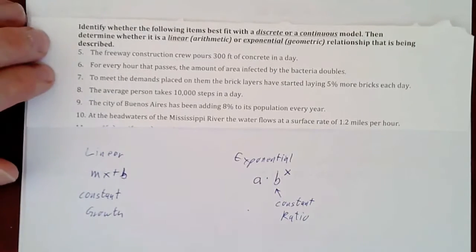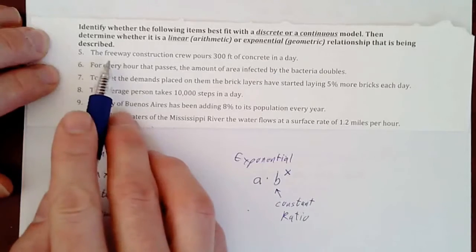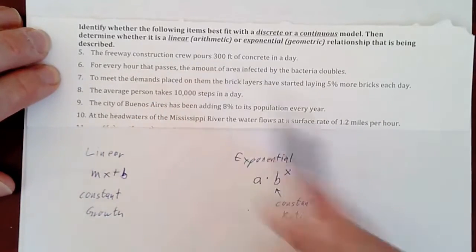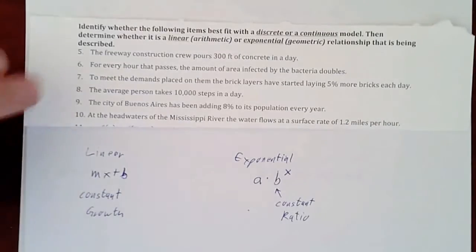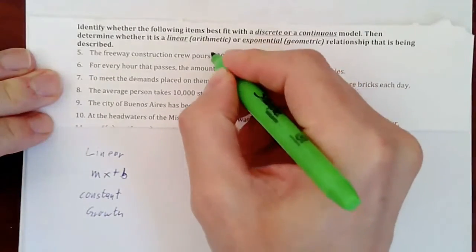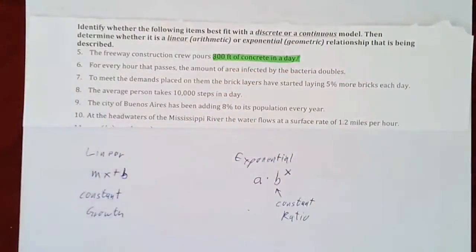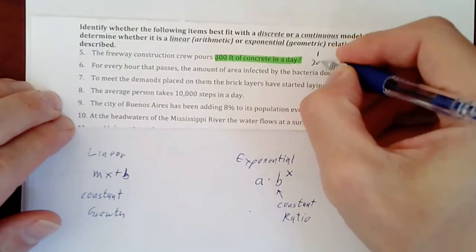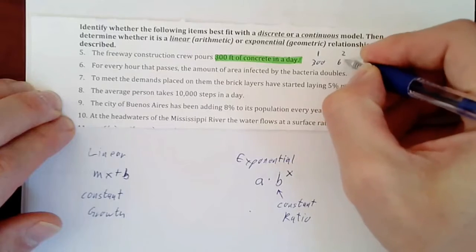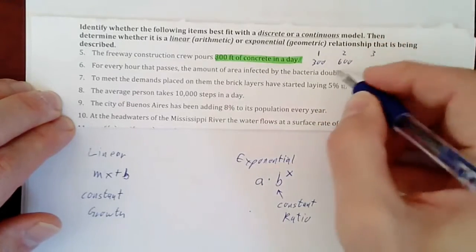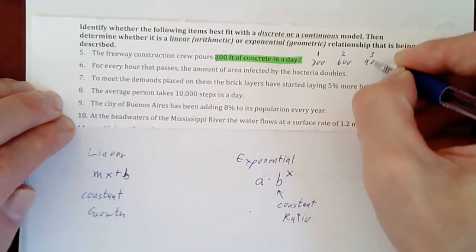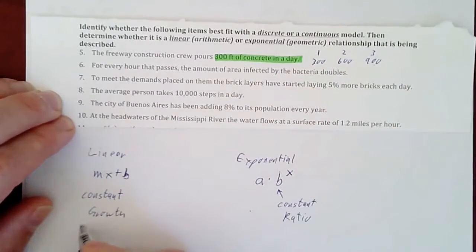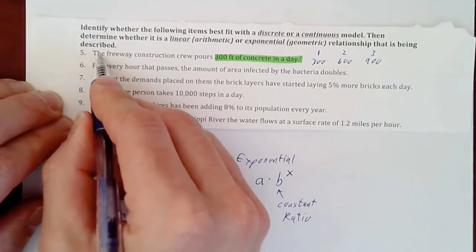So let's take a look at question number 5. The freeway construction crew pours 300 feet of concrete in a day. So what is my change every day? It changes by 300 feet every day. So as an example, if I talked about day 1, I might have 300 feet. In day 2, I would have 600 feet. In day 3, I would just add another 300, that's 900 feet. So if you notice, I'm adding the same amount. That is a constant growth. Therefore, question number 5 is linear.